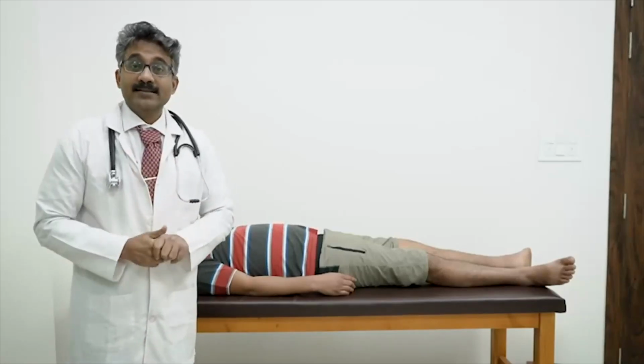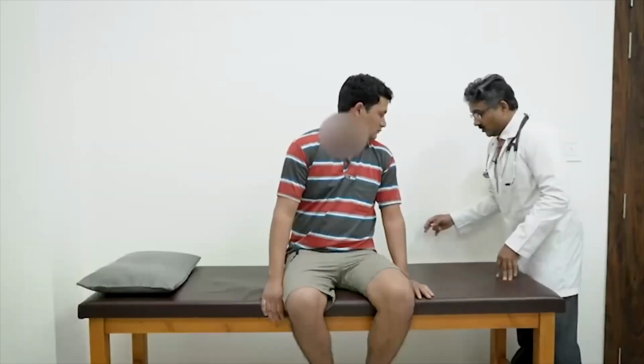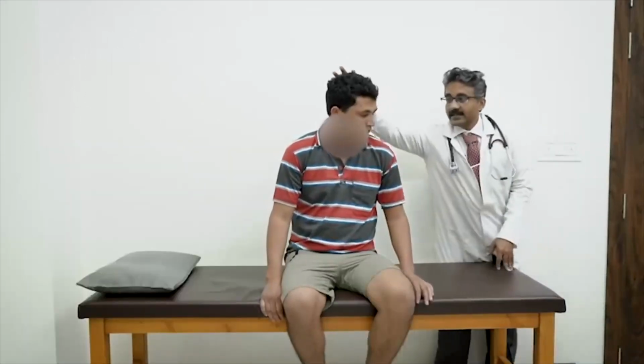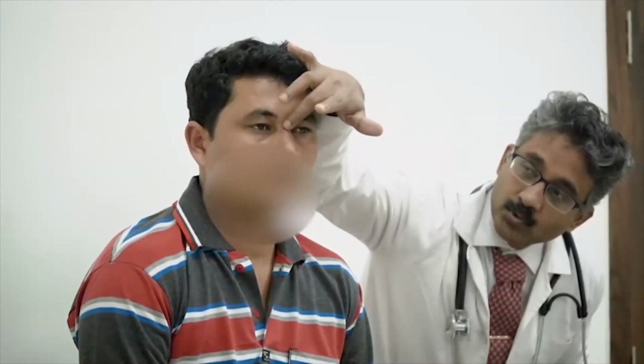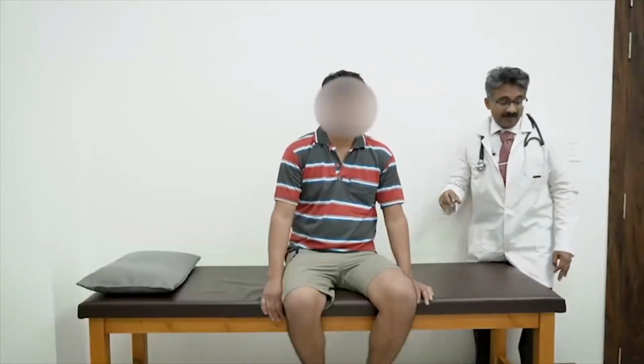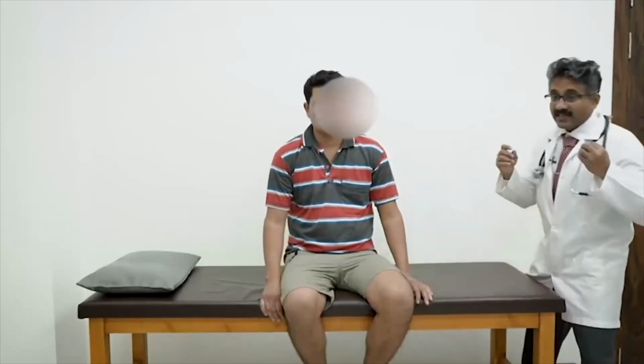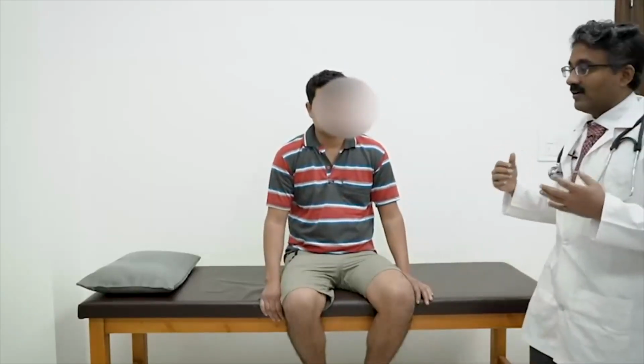Next is the glabellar tap. You come behind the patient and tap on the glabella. See, after 2 or 3 times he is not closing the eyes. This is a normal phenomenon. But if a primitive reflex is present, the eyes will keep on blinking even after 3 or 4 times. That is the glabellar tap.